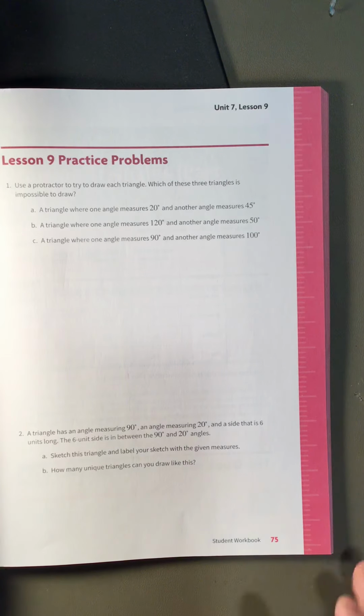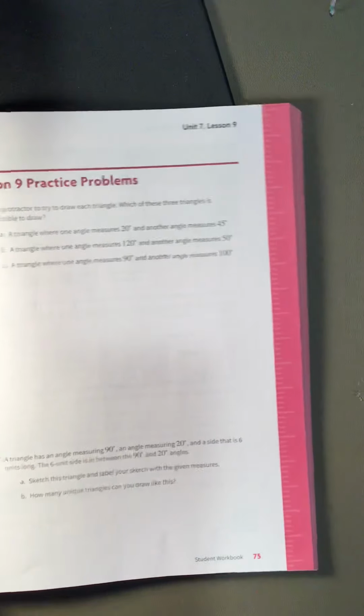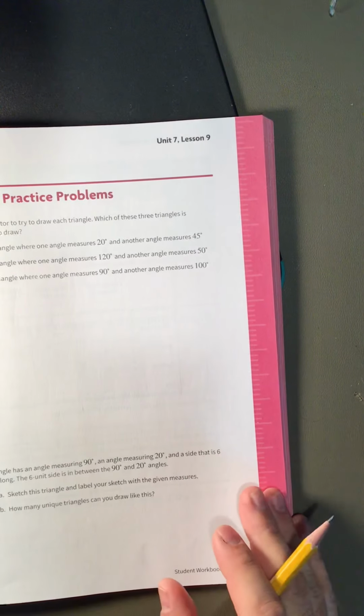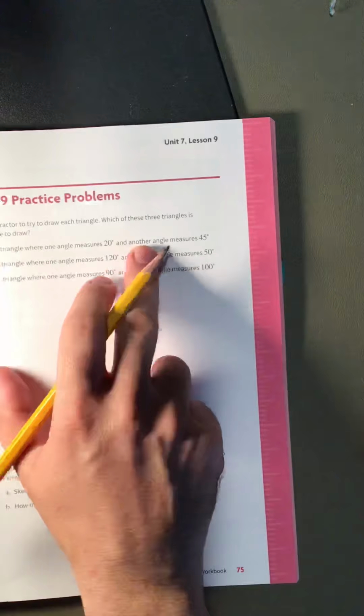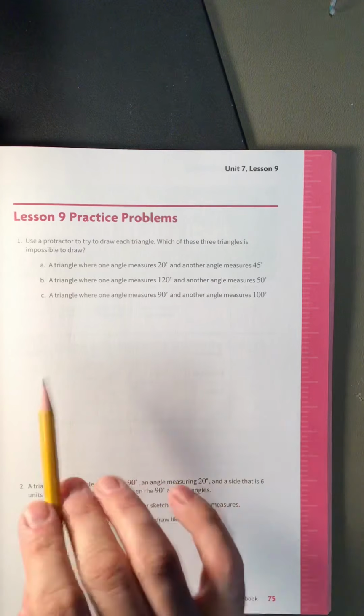Alright guys, this is homework lesson 9 on page 75 in your book. Number 1, as we talked about yesterday, again, you don't have a protractor. I'm hoping you could just see this one. Which one is impossible to draw?